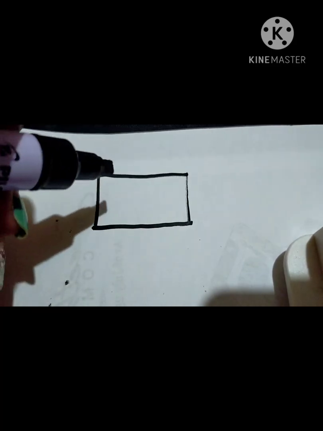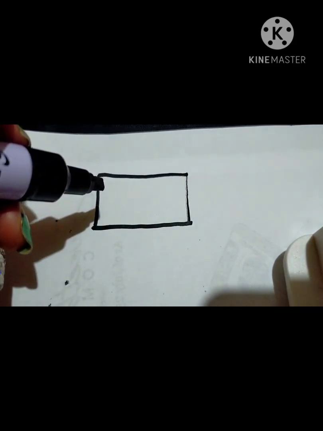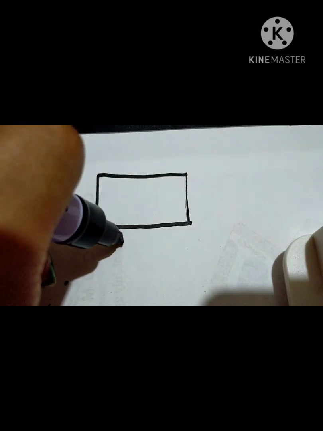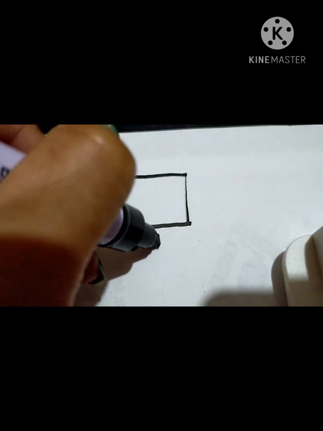First, we are going to draw a rectangle representing the children's park, which is 350 meters long and 200 meters wide.